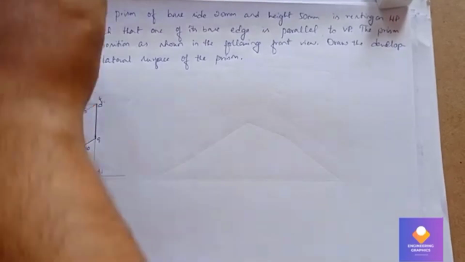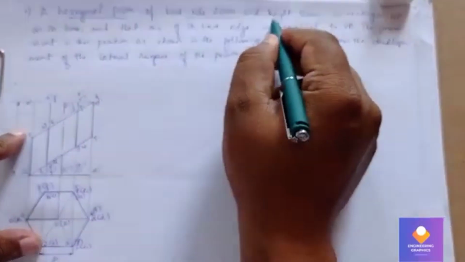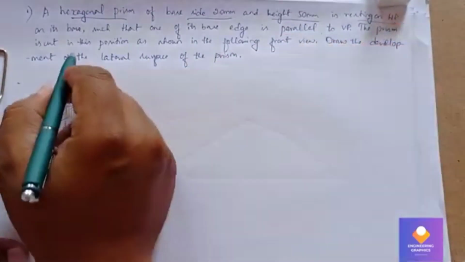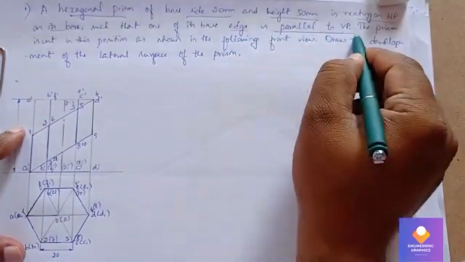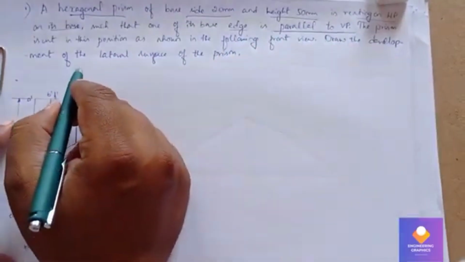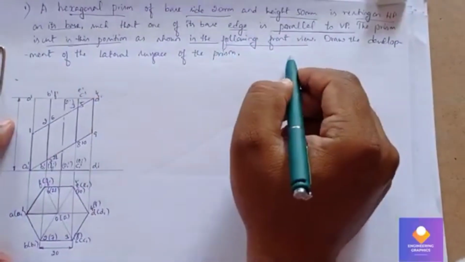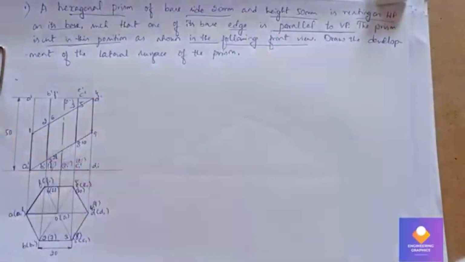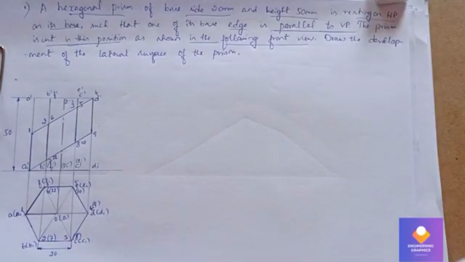A hexagonal prism of base side 20 mm and height 50 mm, resting on HP on its base such that one of its edges is parallel to VP. Okay, the prism is cut in this position as shown in the following front view. So we have drawn it, and it is given in the question. So it has been cut like this. Now we need to draw the development of the lateral surface of the prism.